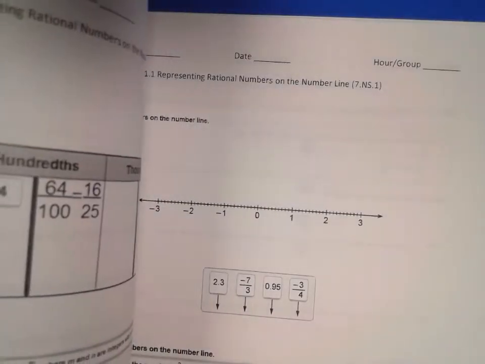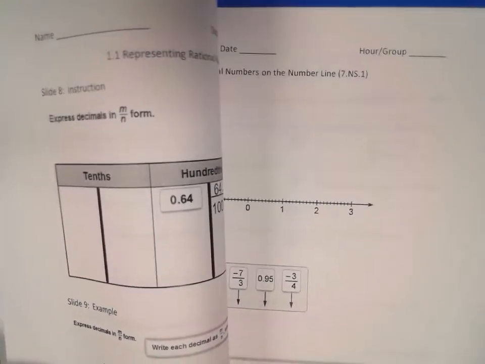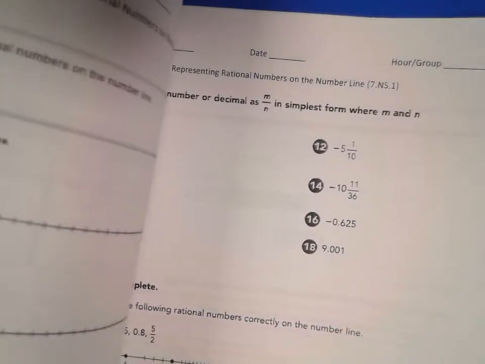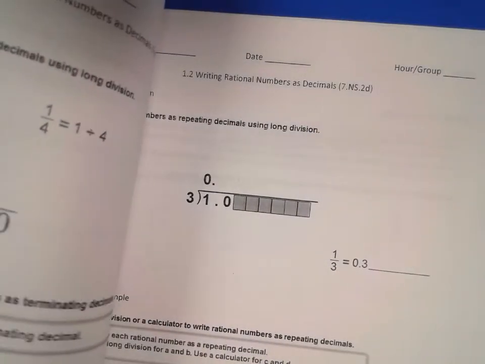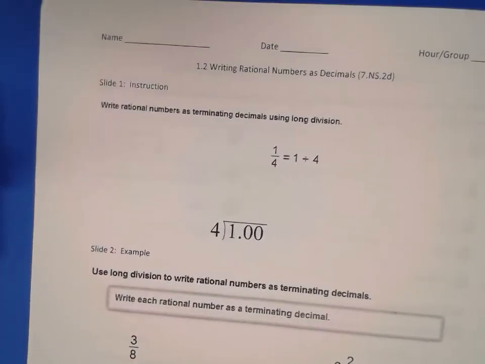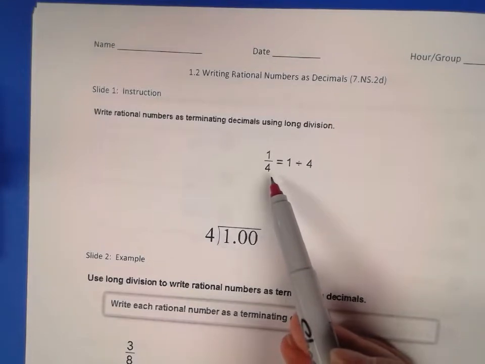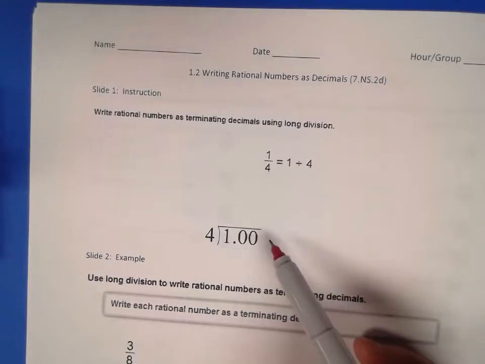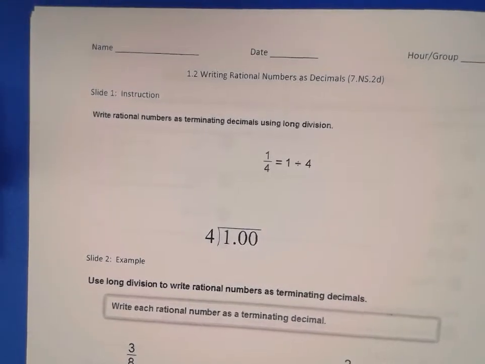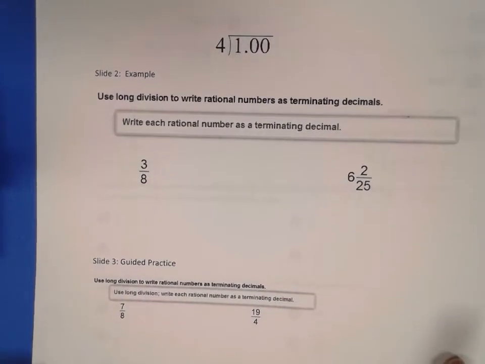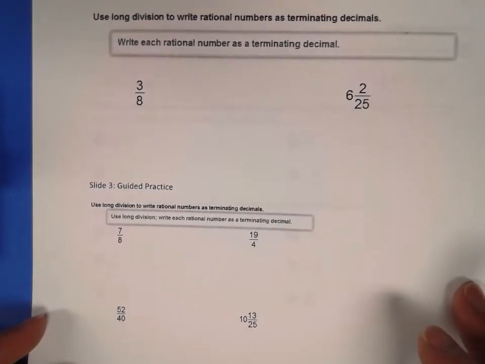So if you will turn with me now to lesson 1.2. Comes after our M over N discussion for rational numbers. If you notice, slide 1 we talked about the other day, and we talked about how that fraction bar means to divide, and we were able to find what we called terminating decimals. And we also worked on slide 2.